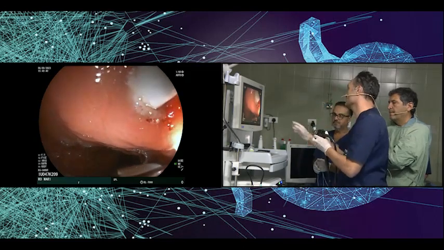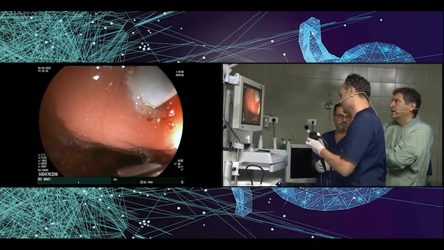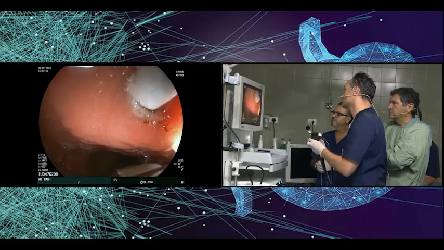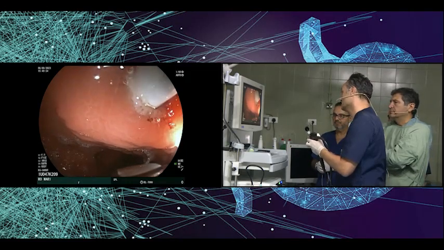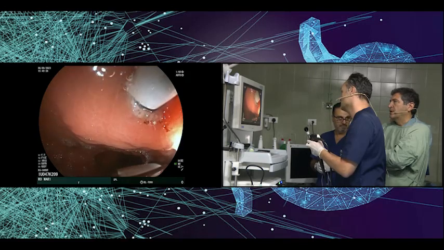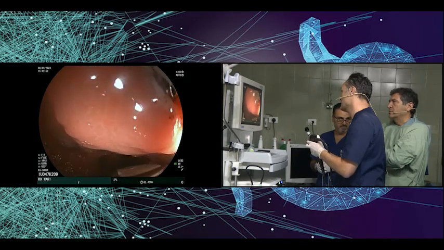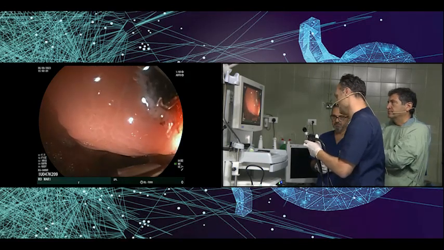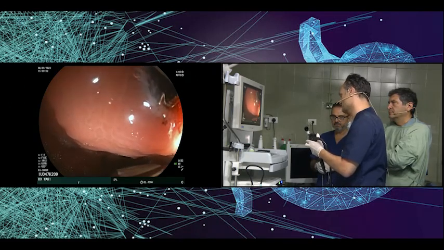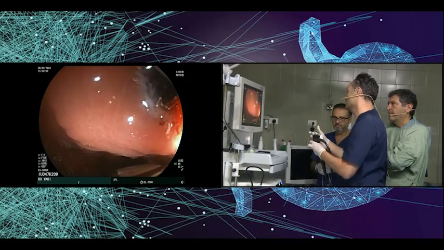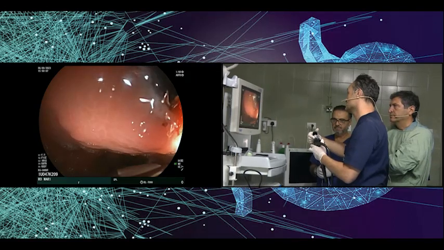Okay, so here we have a great view of the catheter. You just have to pull the catheter a little to observe the black ring, which is here. When you have the vision of the black ring, you can deploy the proximal flange.